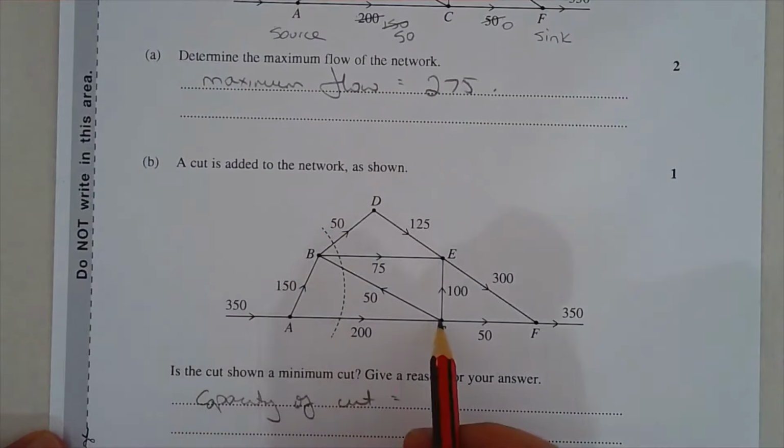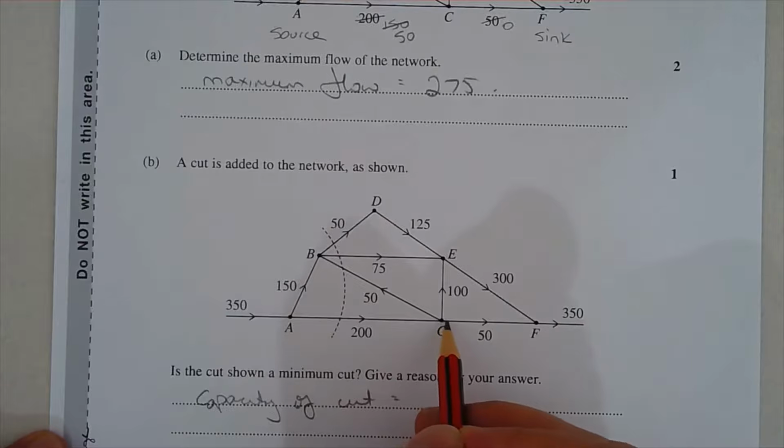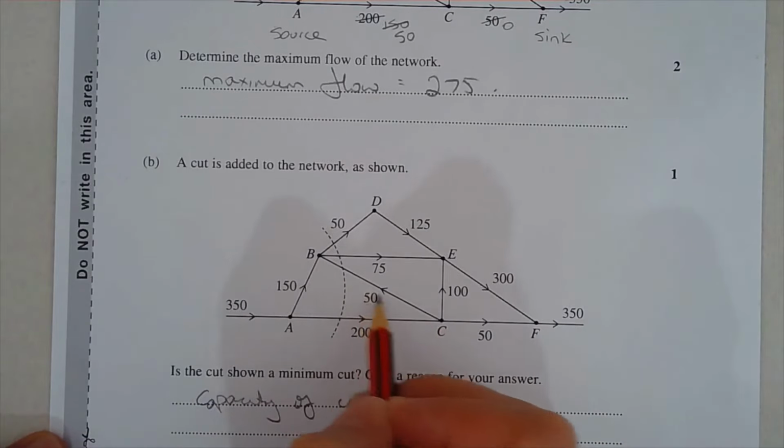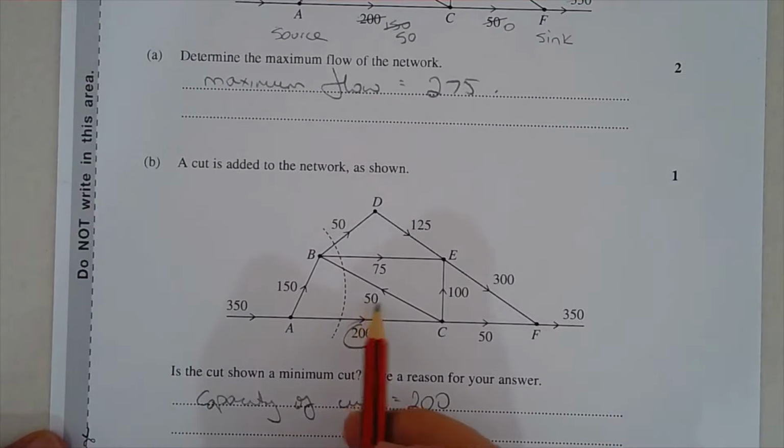So cutting AC cuts the inflow to C. If it's cutting the inflow, then you don't need to cut the outflow, so the 50 does not need to be counted. We're actually counting the 200, omitting the 50.